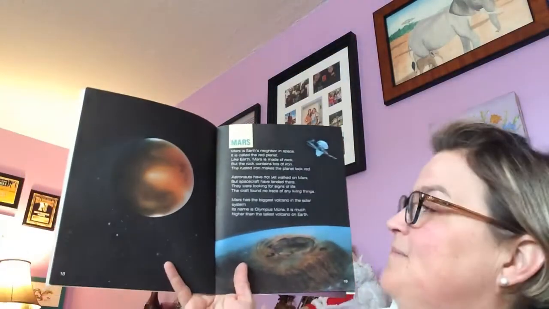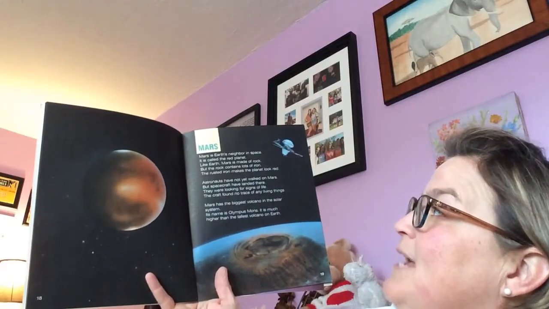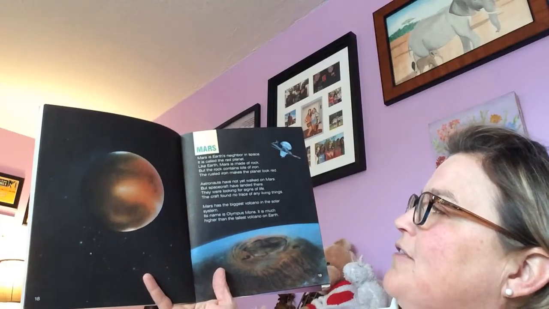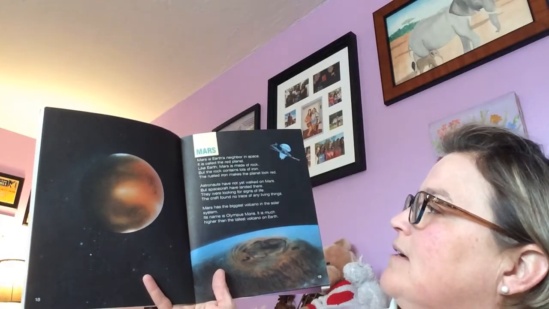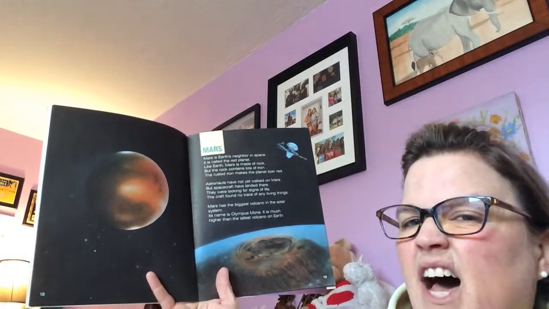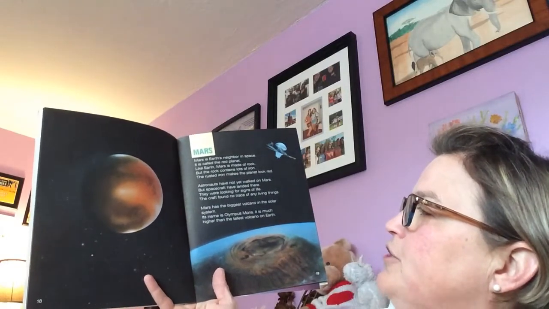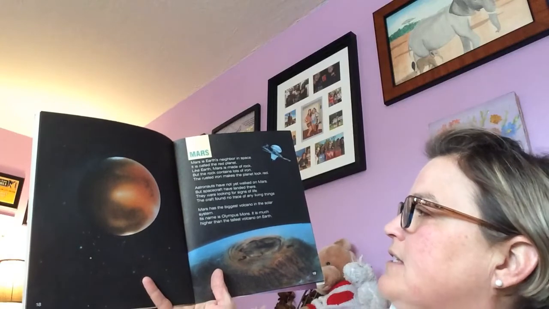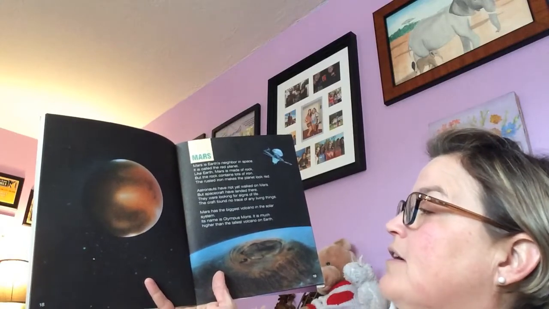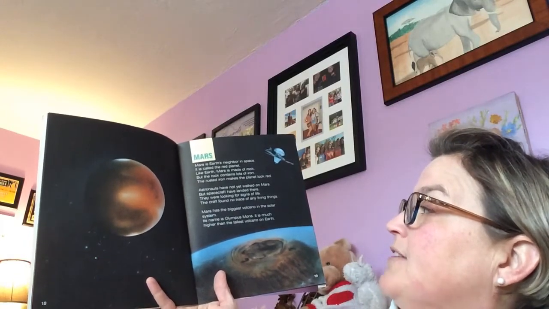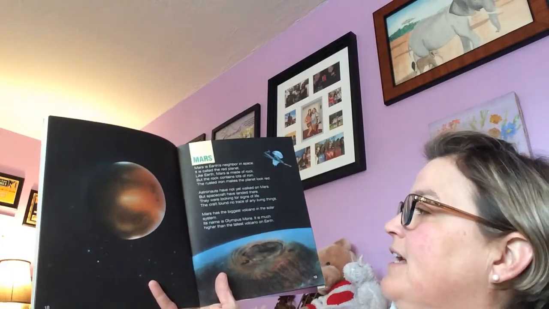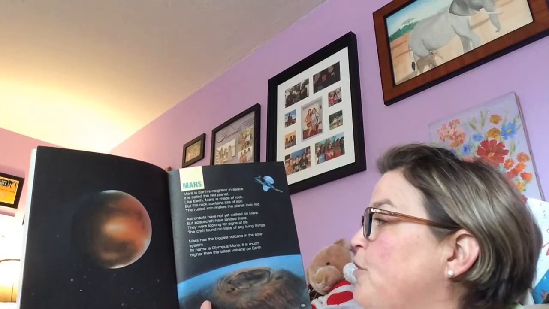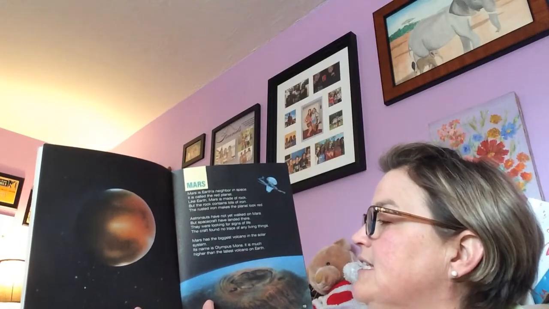Mars is next. Mars is Earth's neighbor in space. It's called the red planet. Like Earth, Mars is made of rock, but the rock has lots of iron. The crushed iron makes the planet look red. Astronauts have not yet walked on Mars, but spacecrafts have landed there. They were looking for signs of life. The craft found no trace of any living things.